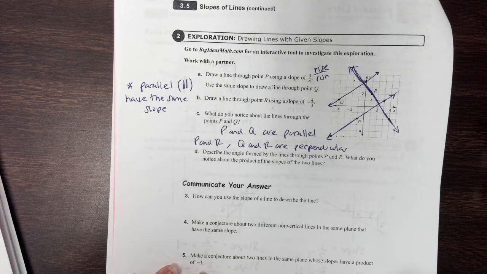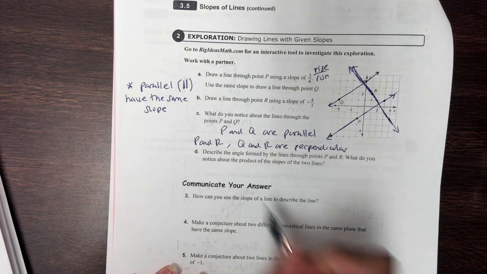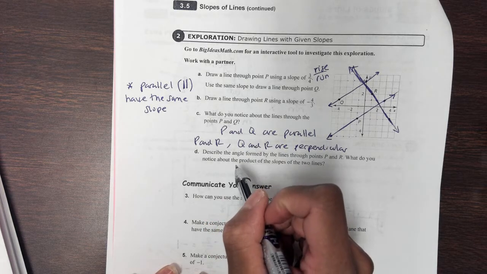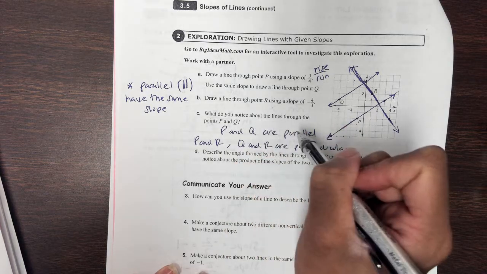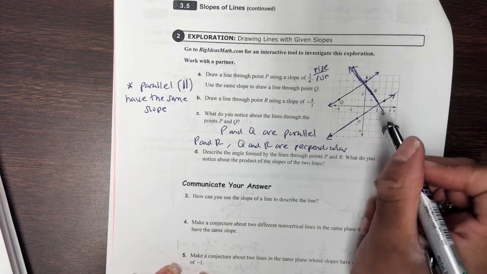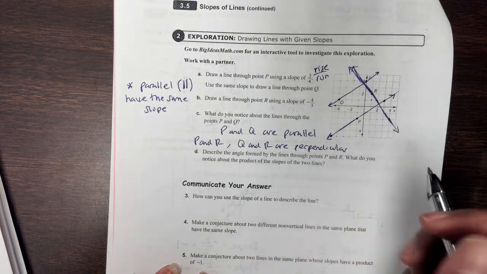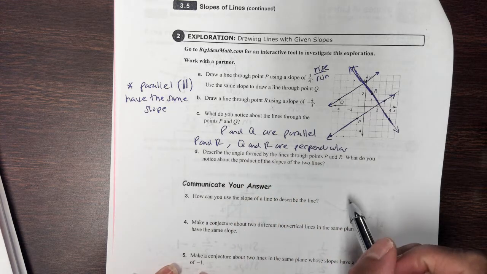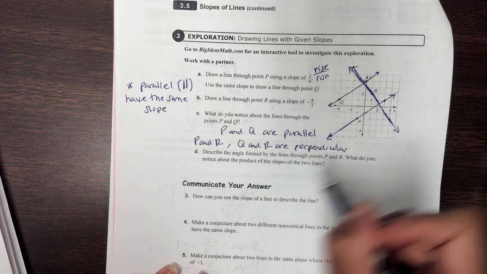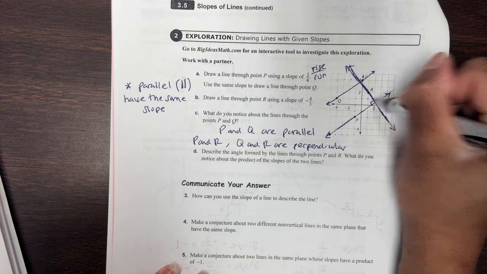Alright, so we said the points, but note we are talking about the lines here. So we're just talking about the lines that are passing through those points. And so P and R and Q and R are perpendicular. Okay? So that means they created a box here.